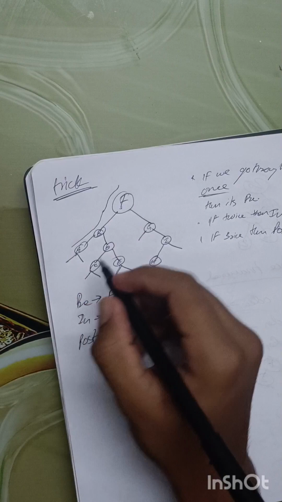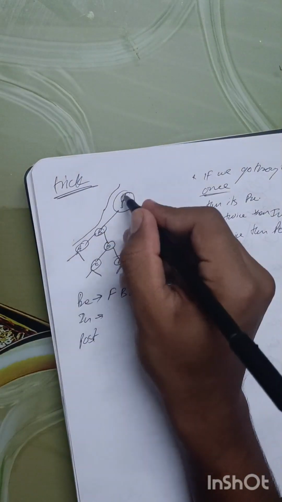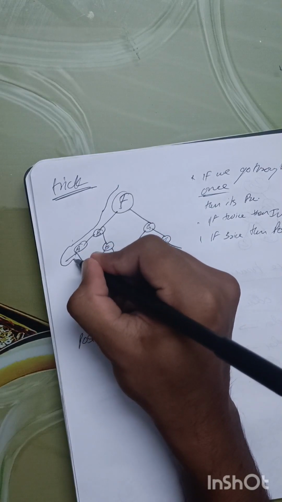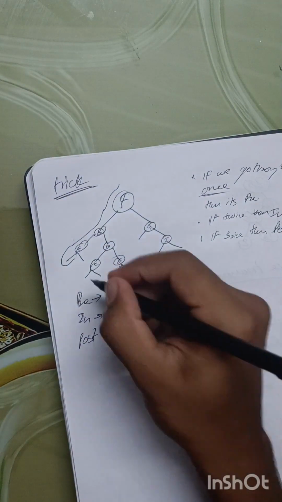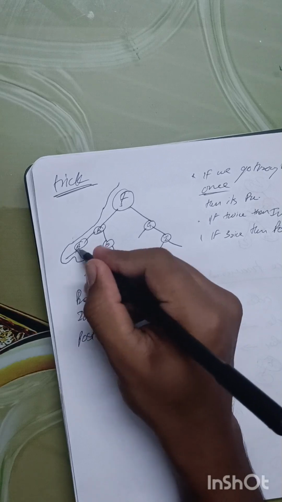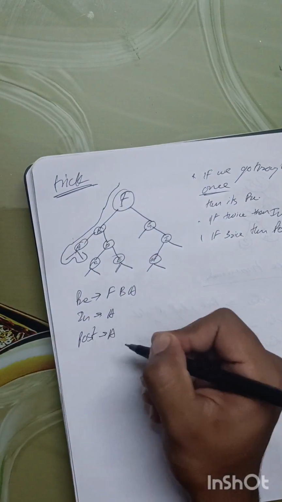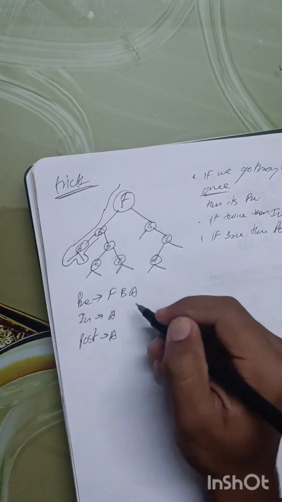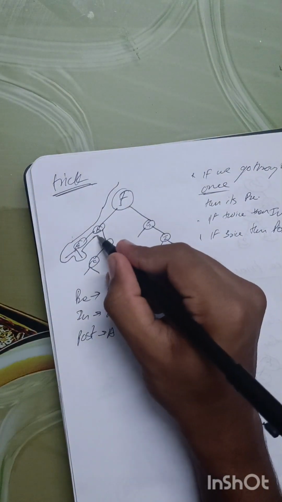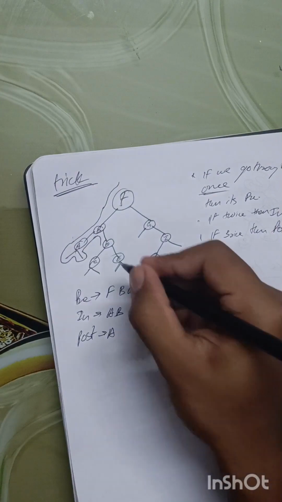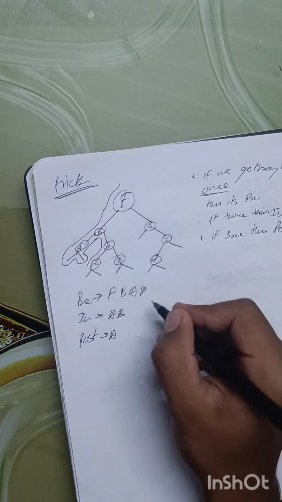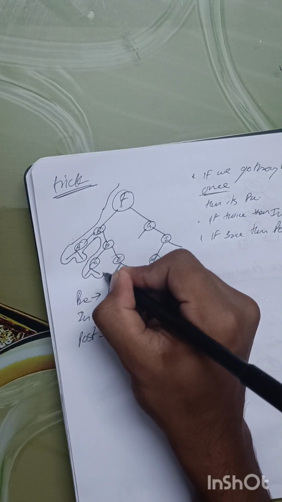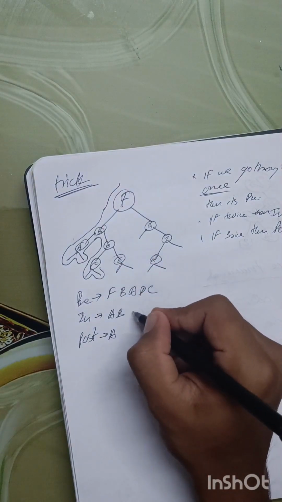So now F, B, A. We've gone through them twice, and this is the second time we come here, so there'll be A, and then one more time, this is the third time we reached, so it becomes A over here as well. And then we reach B for the second time, so it becomes B. Then we go to D, the first time, D. Then we go to C for the first time, so C. Then twice and thrice, so C, C.